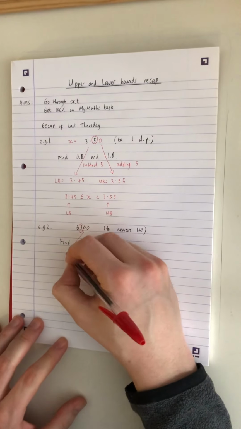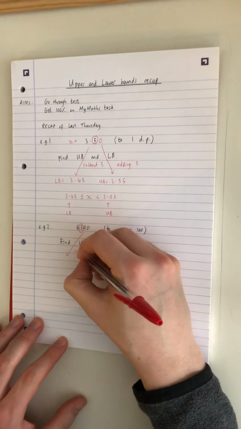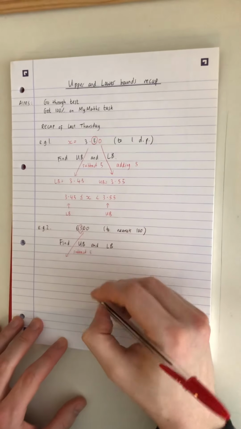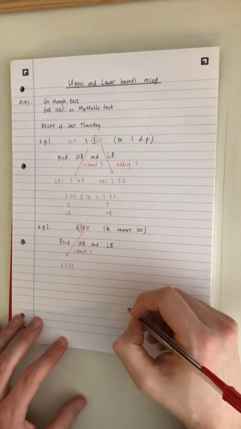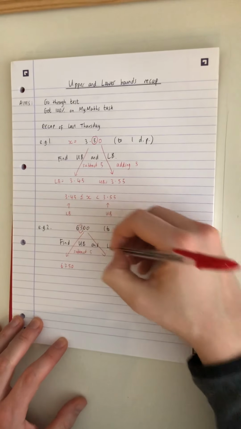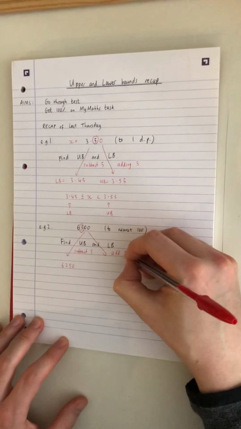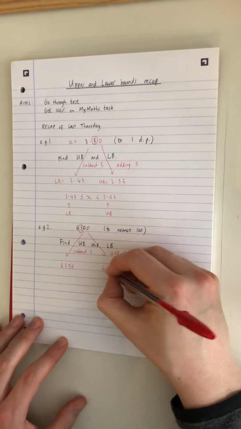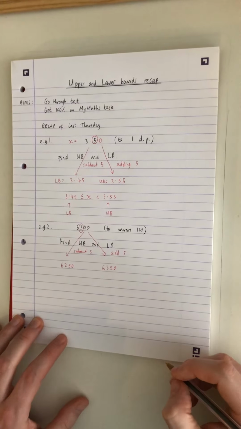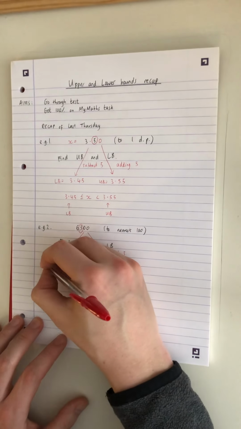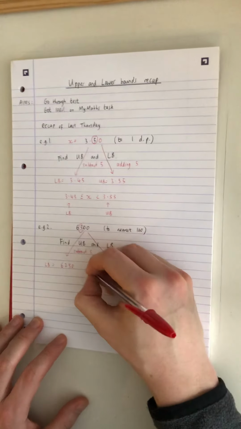That number next door, if you subtract 5 from it to get 6,250, or add 5 to it to get 6,350, you get the upper and lower bounds. That's called the lower bound, that's called the upper bound.